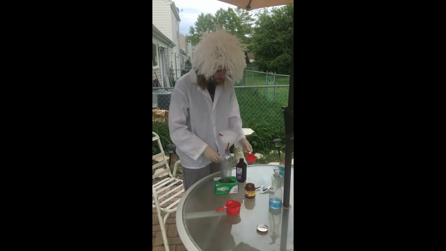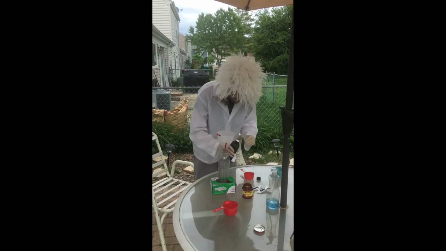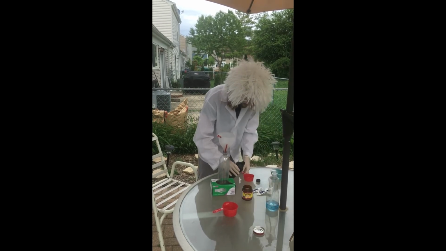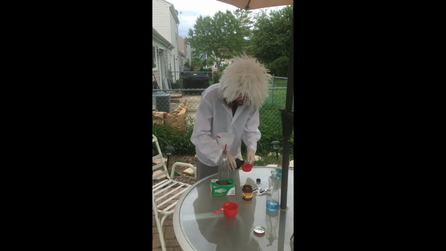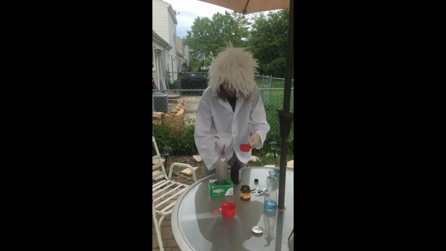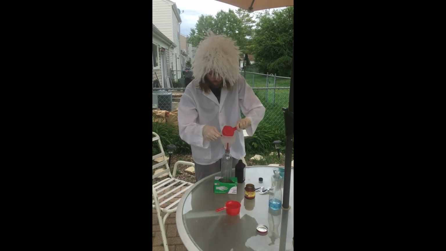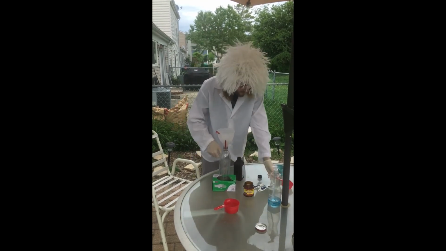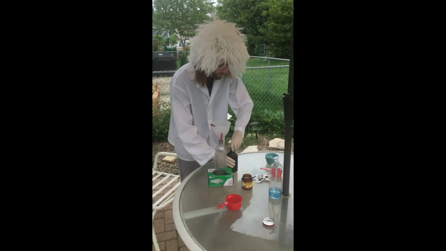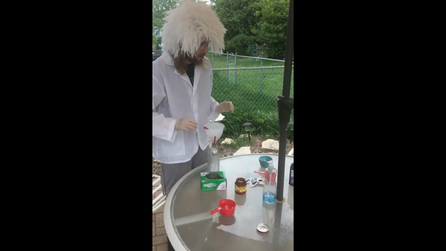Have our measuring cup. Add a little bit of food coloring.